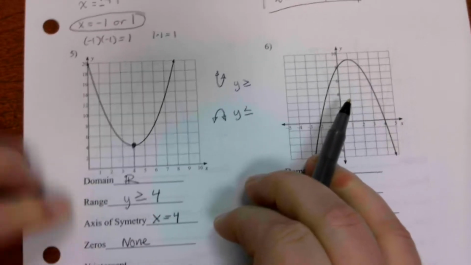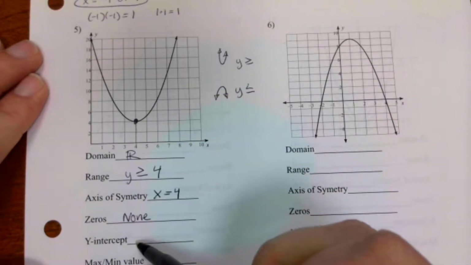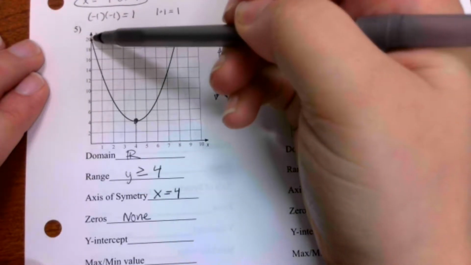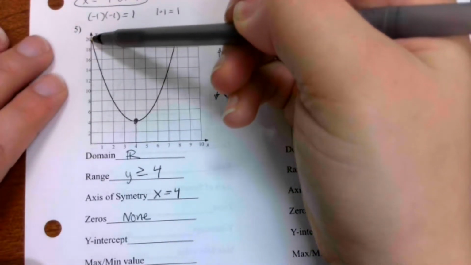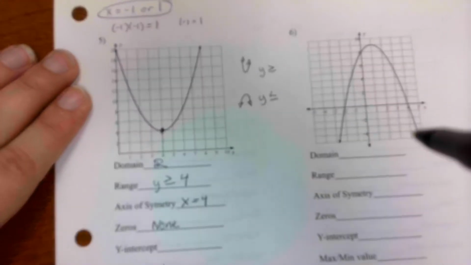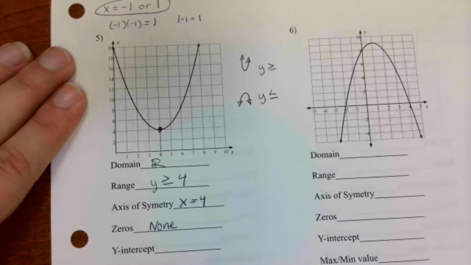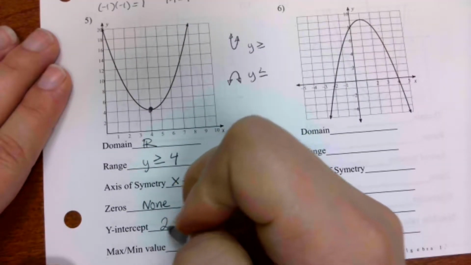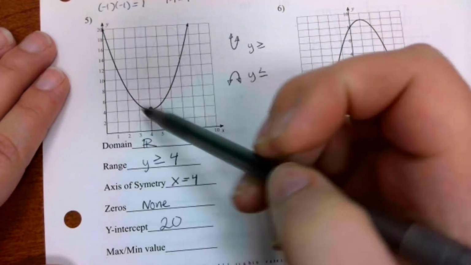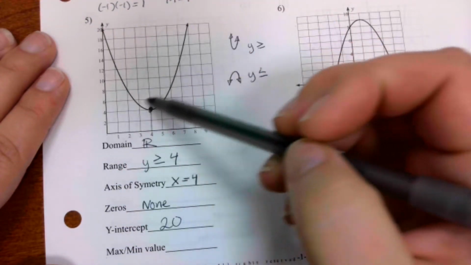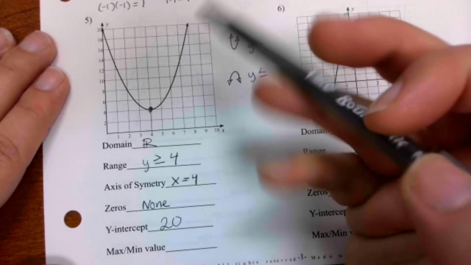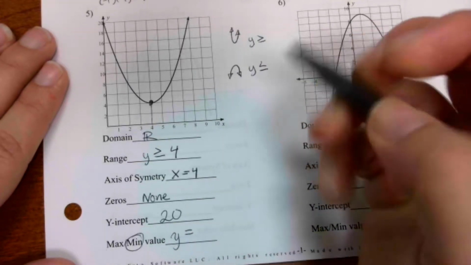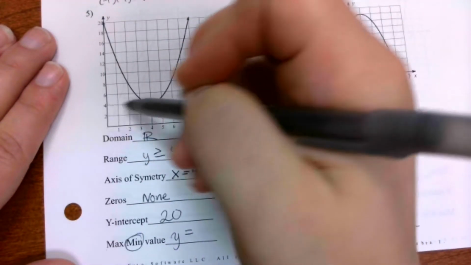Write none. My y-intercept. There is always a y-intercept. My y-intercept looks to me like it's 20. If they gave me an equation, I could check. Just make that a little nicer. It's 20, so it's just going to be 20. Is this a max or a min? It's a min because it's at the bottom. And then it's always a y equals whatever your y value is here.